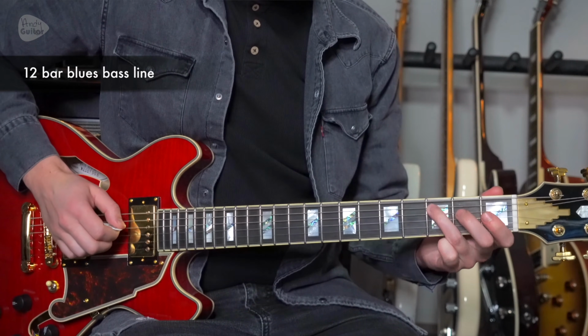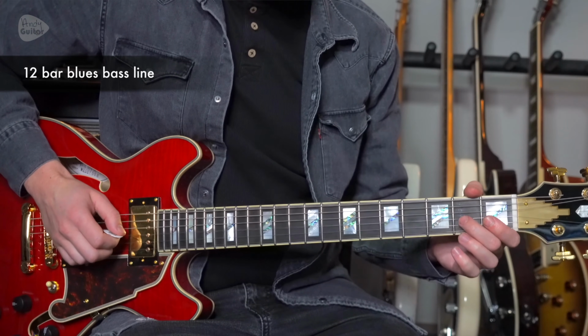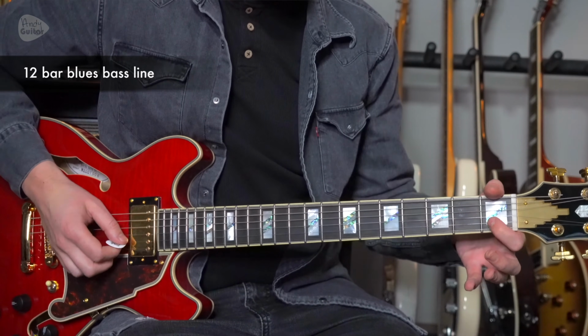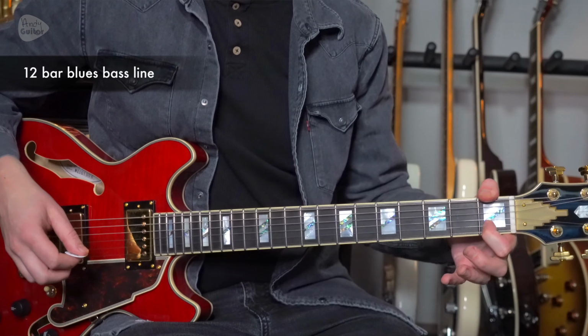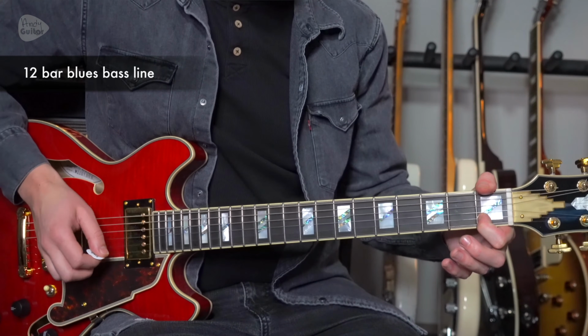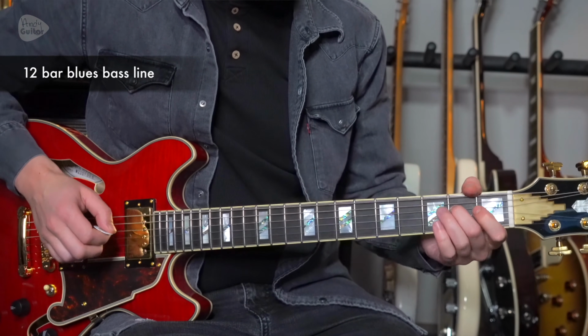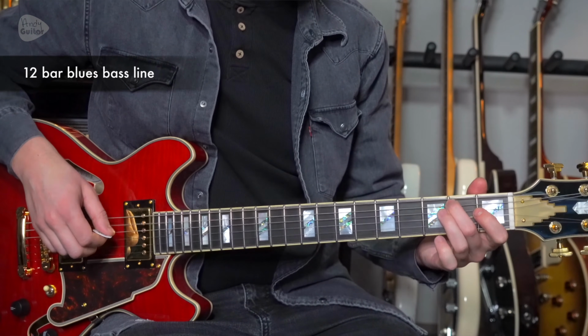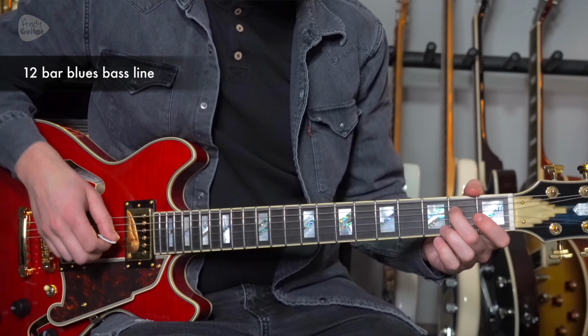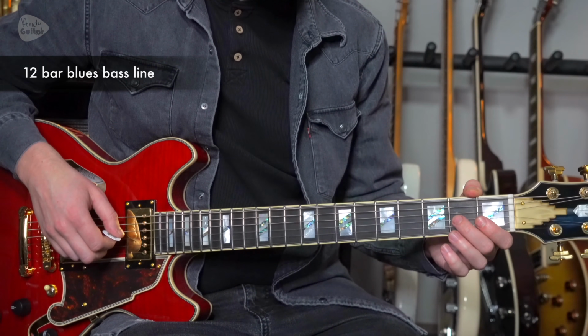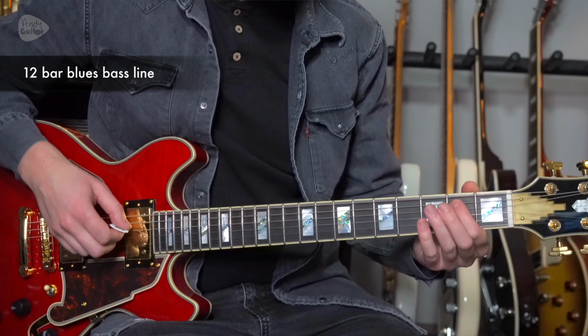Going to 3, 2, open, 2. So exactly the same so far, but because of how a guitar is tuned, and because we're going to that octave, it would be here. Root, 3rd, 5th, open, so 6 octave, and then back.